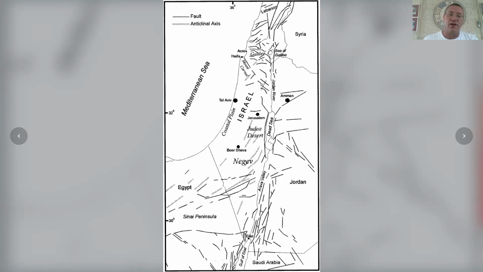This is the Dead Sea transform running along here, made up of lots and lots of small faults. And these faults explain a lot of the geological features we see in our area. For instance, this one, another fault runs at the back of the Carmel Mountains. That's why the back of the Carmel Mountains has a steep fall into the Jezreel Valley, which is really a subsided valley caused by this geological fault from the ones to the north.